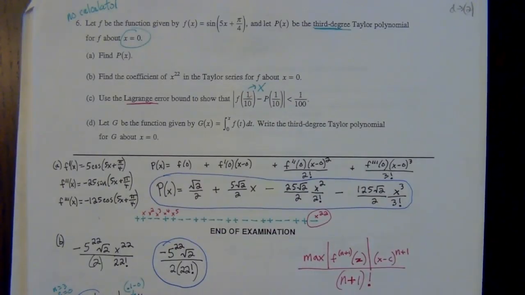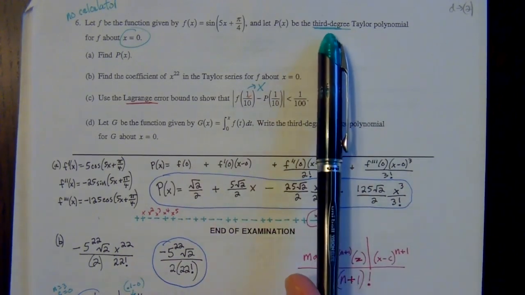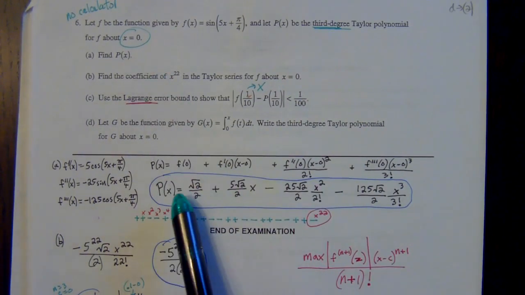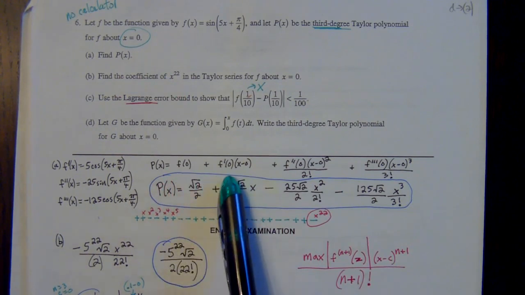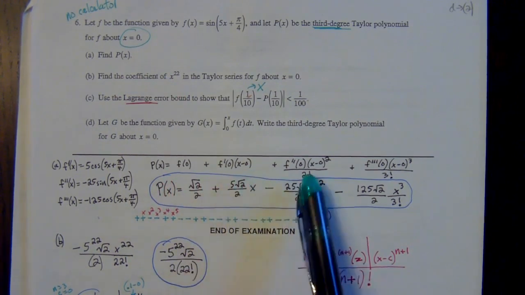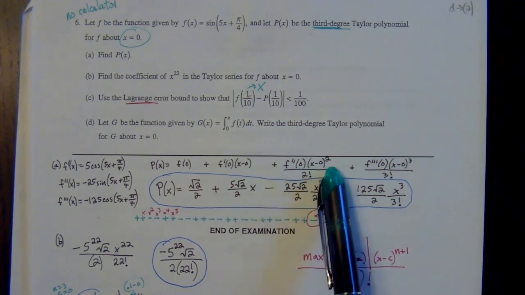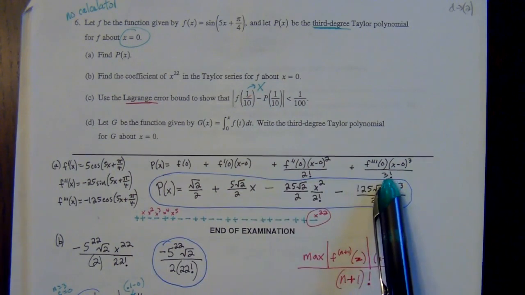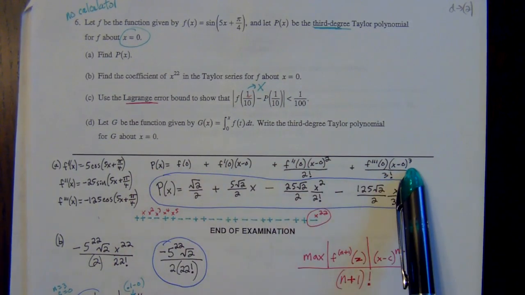We have another Taylor polynomial problem here. So when I see a third degree Taylor polynomial, what I'm thinking about is my main definition, where I'll stop it at the third degree. It says about x equals 0. So I'll go f of 0, f prime of 0, x minus 0 to the first over 1 factorial, f double prime of 0, x minus 0 squared over 2 factorial, f triple prime of 0, x minus 0 cubed over 3 factorial. So it helps me to write that down.